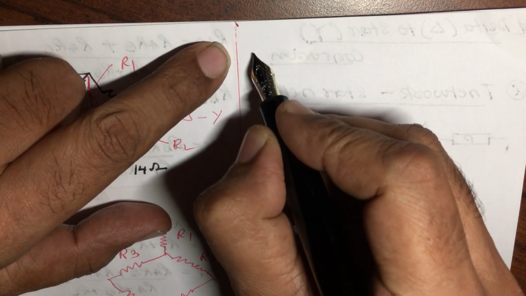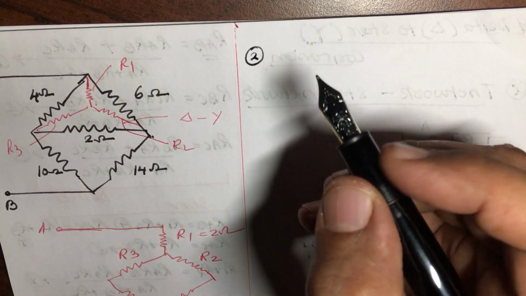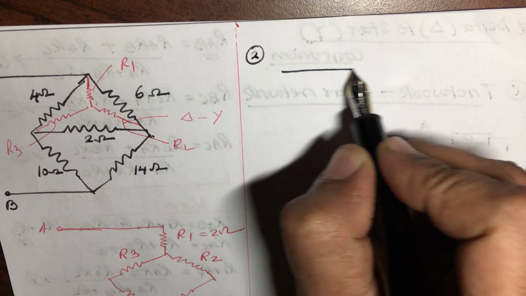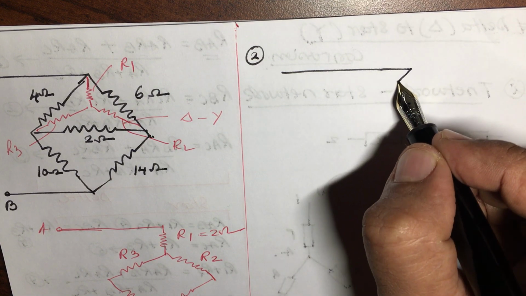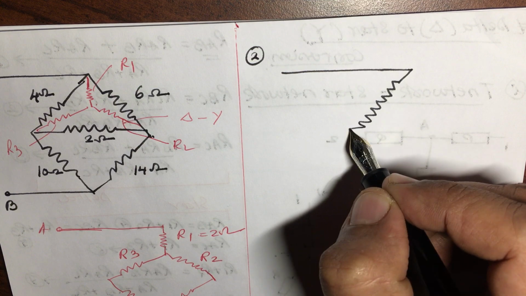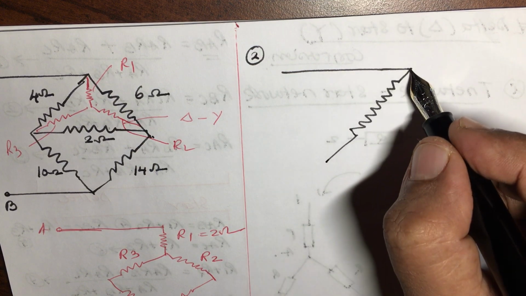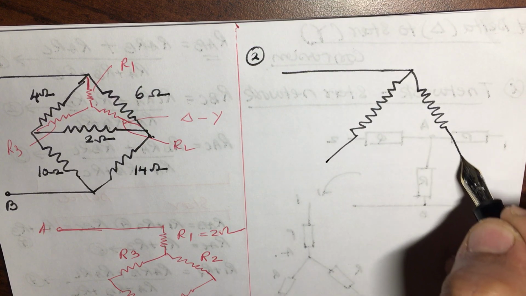Next sum, number 2. What if you have a network which is like this? Now this is a fused network. I'll tell you what that is.